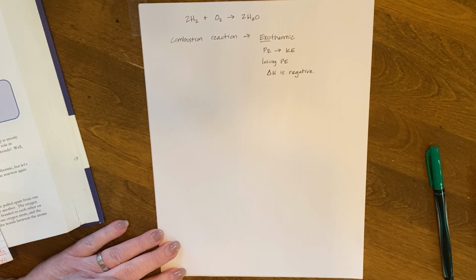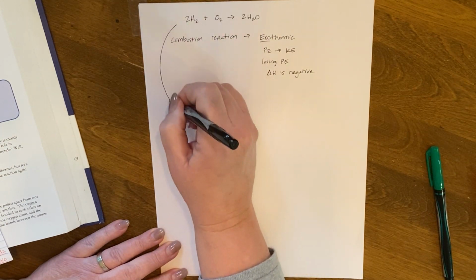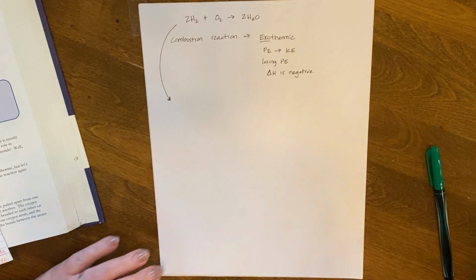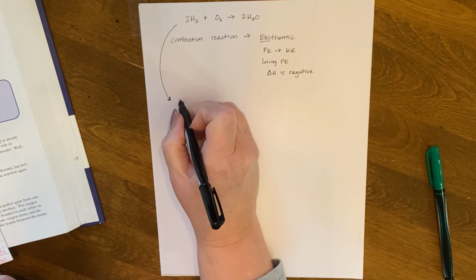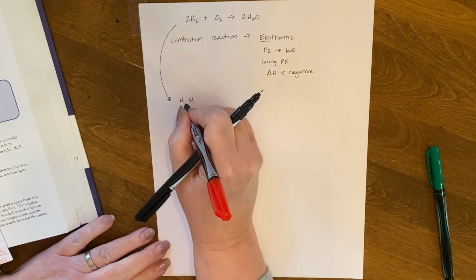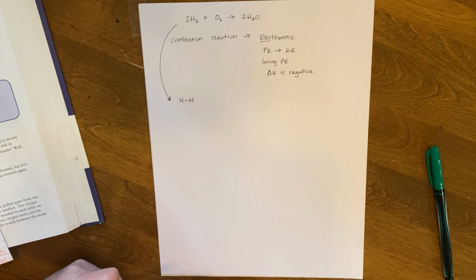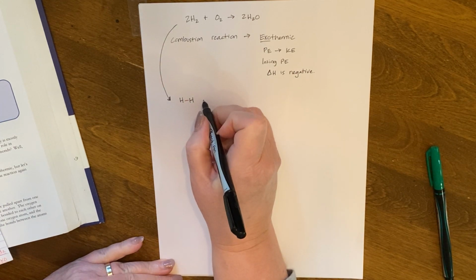Okay, so let's look at what's really happening here though in terms of the bonds. Okay, so if you remember back to our Lewis structure, if we would rewrite this chemical equation in terms of bonds, like with the Lewis structure, we'd end up with something that looks like this. 2 hydrogen molecules, or I'm sorry, 2 hydrogen atoms with a single bond between them.